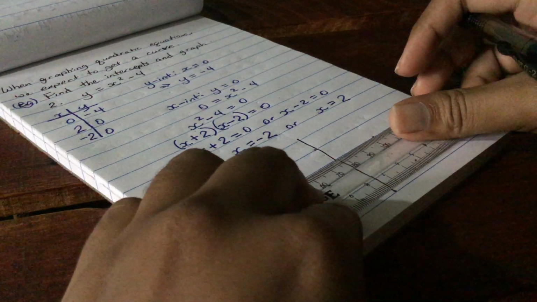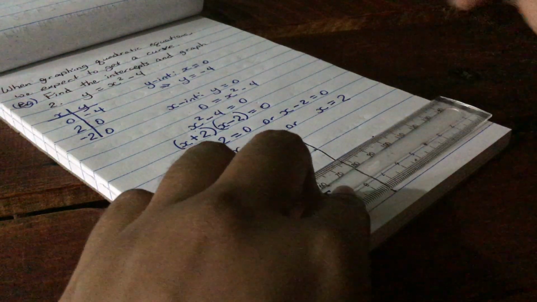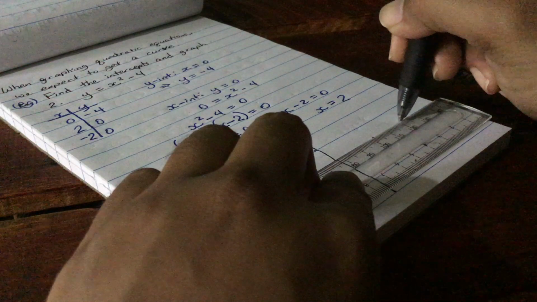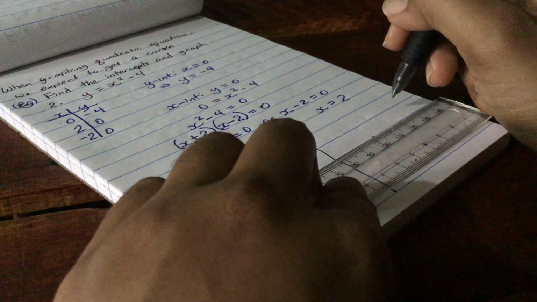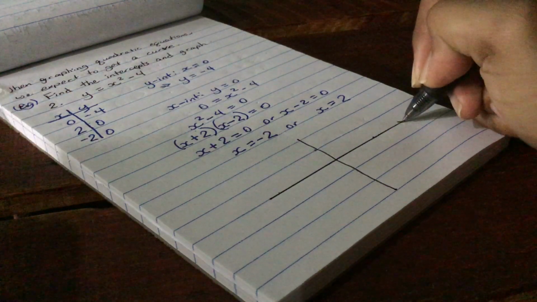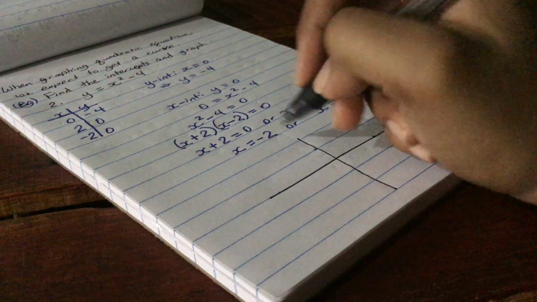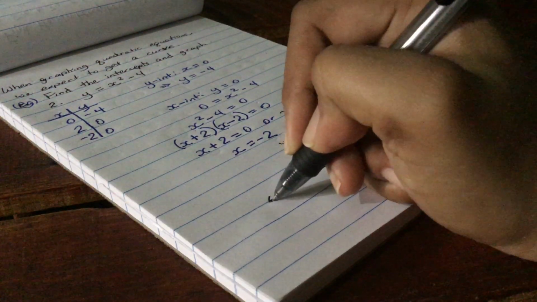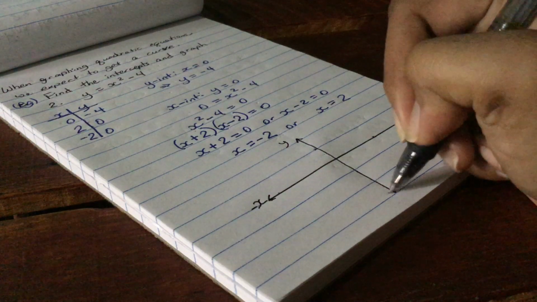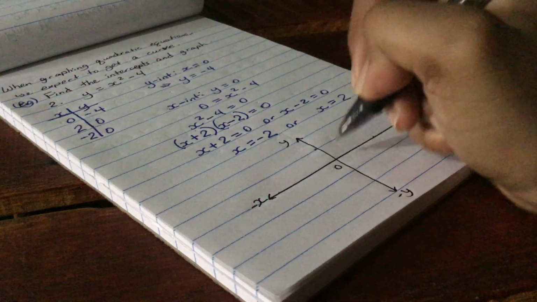We draw a graph, or our axis. X and y, we have negative x, negative y, 0.